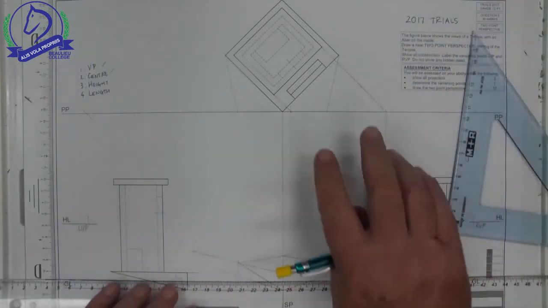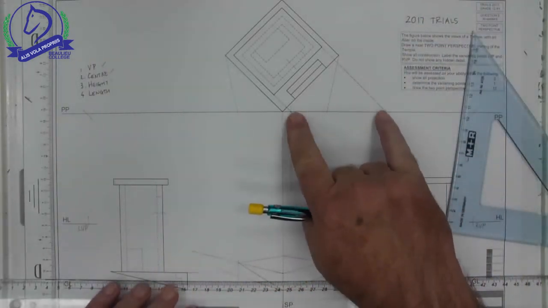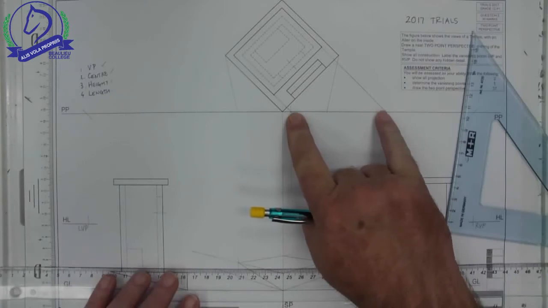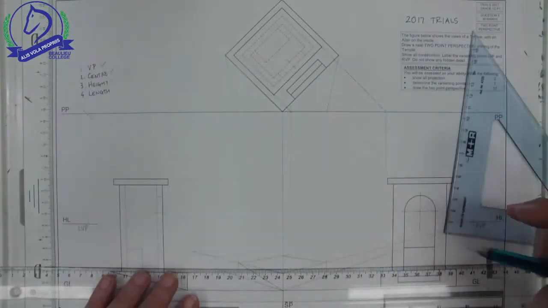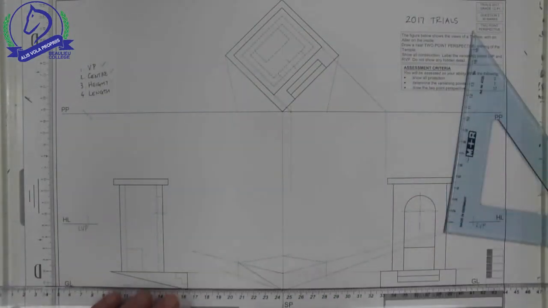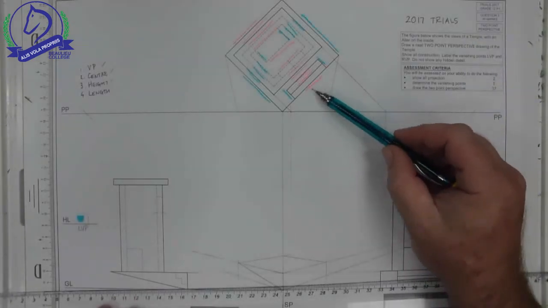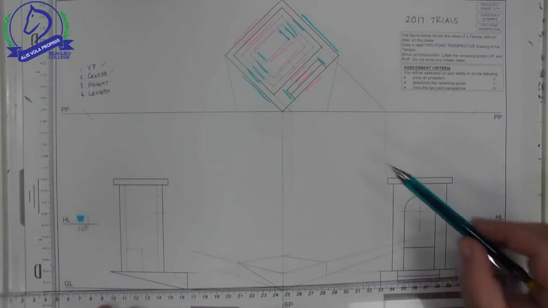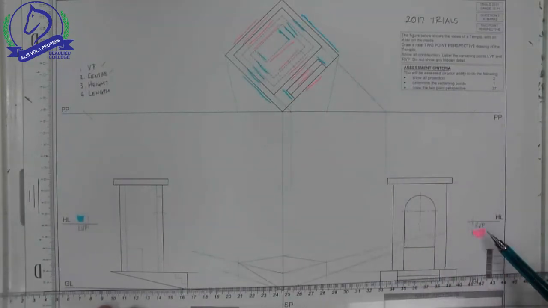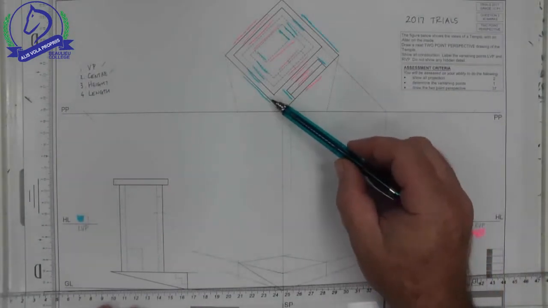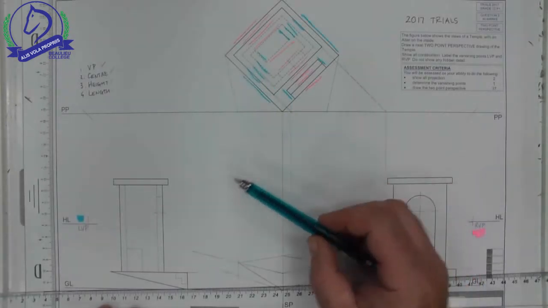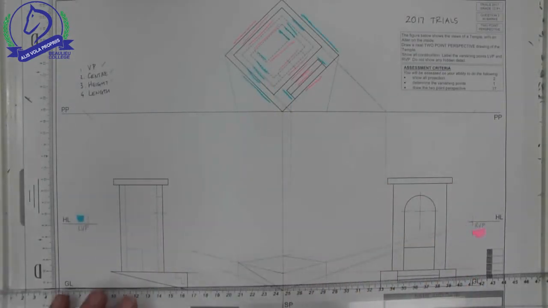Now remember, what this has done is it's found where these points are on the picture plane, and we now need to take them back. I've included my colors again, just to say if anything is sloping in this direction, it's going to the right vanishing point. Anything sloping at 45 degrees to the left is going to the left vanishing point.